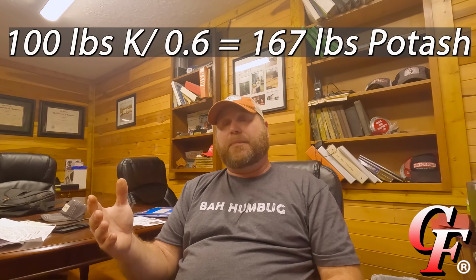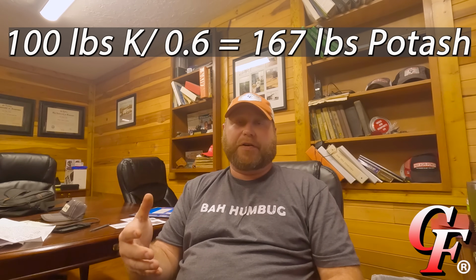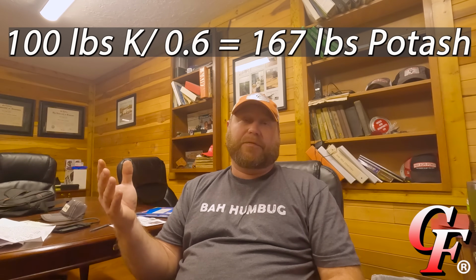And if you needed to add 100 pounds of potassium to the soil using muriate of potash, which has an analysis of 0-0-60 or 60% potassium, you would need to apply 167 pounds of potash to the soil in order to get your 100 pounds of potassium.